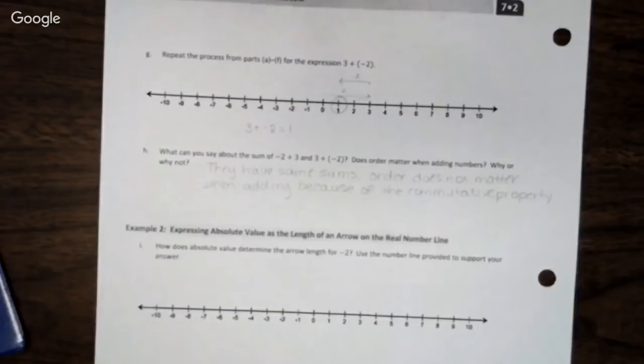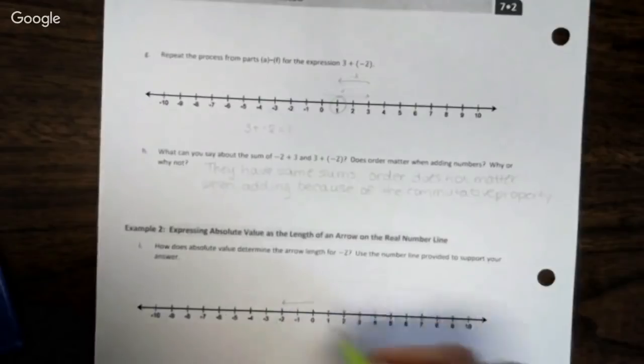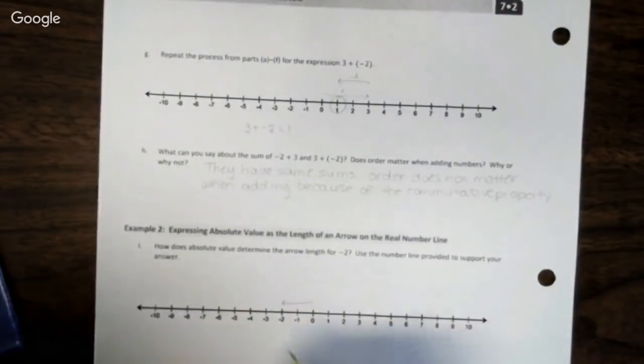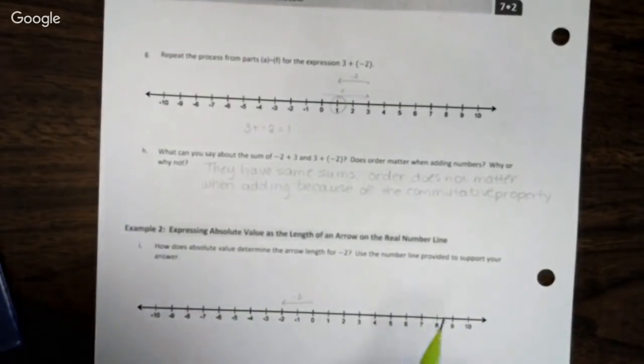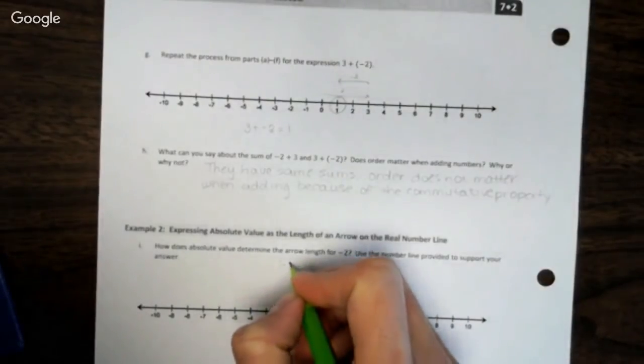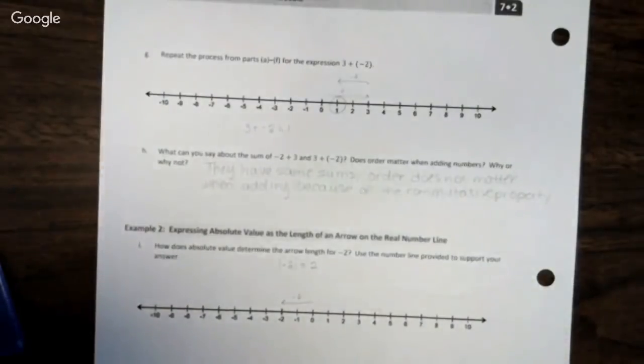All right, so let's do it again. How does the absolute value determine the arrow length for -2? Well, if you're starting at 0 and you're going in the -2 direction, that's to the left, the arrow length is still 2 because when you're measuring, you're always in positive values. So the absolute value of -2 is still 2, and that's the same as the arrow length.